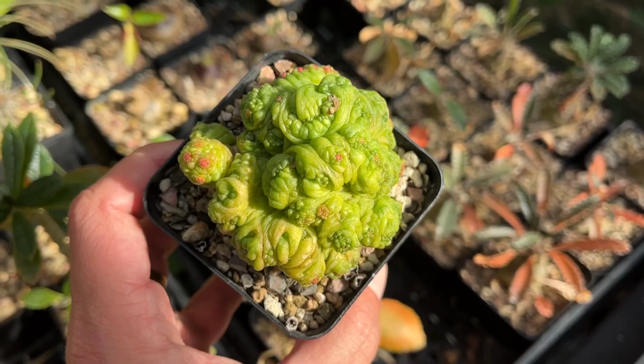Now, I'm going to be covering off on two things today. The first one, giving you a bit of a brief overview of the nature of mutations in cacti. Then I'm going to show you some of the coolest examples that exist, whether they be in nature or in cultivation. So, hang in there with me while we explore this crazy and fascinating topic. Let's get stuck in, shall we?